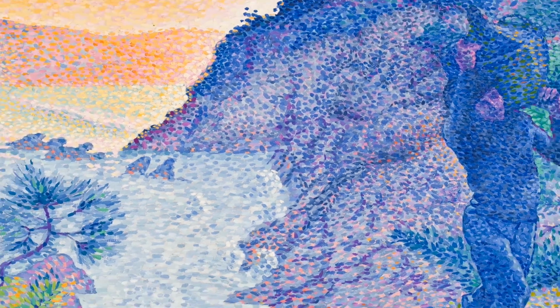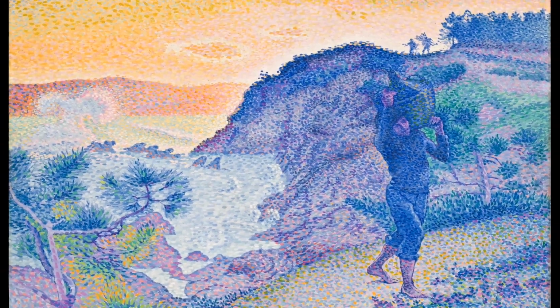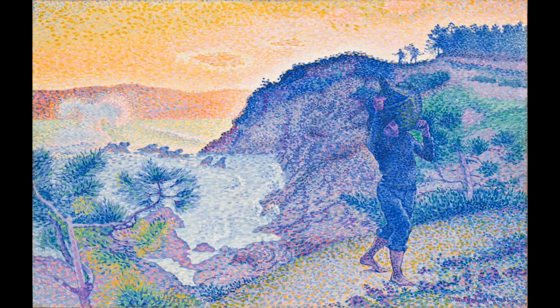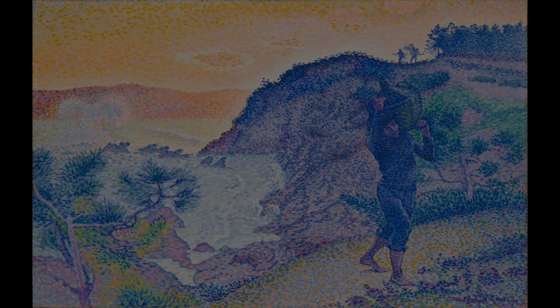I'm seeing lots of orange and pink, and purple and blue. I hope you have your guesses ready because we're going to look at the painting in its entirety now. Was it different than what you expected? What do all the different colored dots look like now?